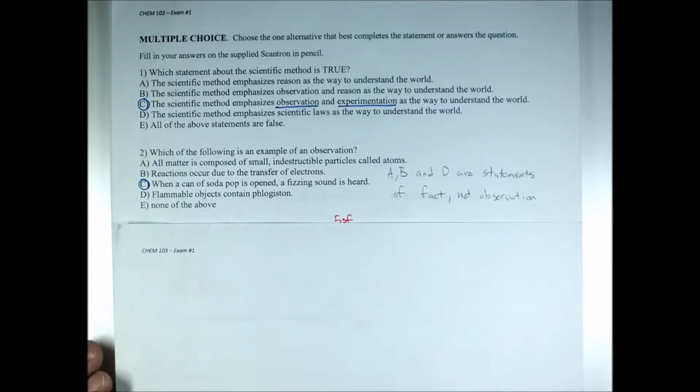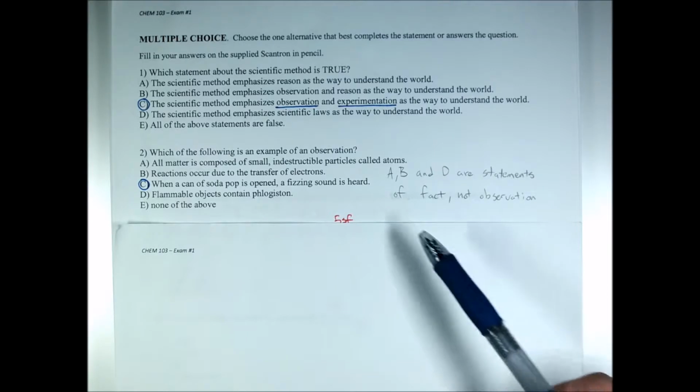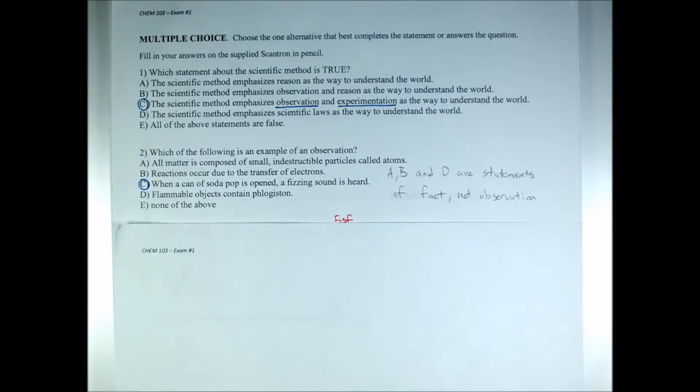Number 2, which of the following is an example of an observation? And I just wanted to point out that choices A, B, and D were just statements of fact. They were not an observation.